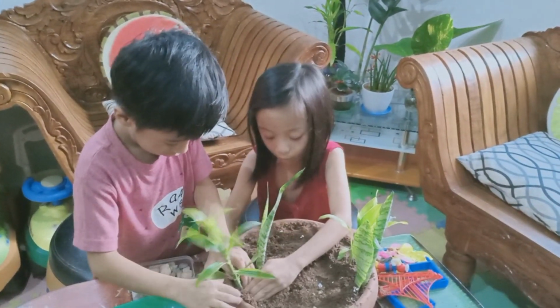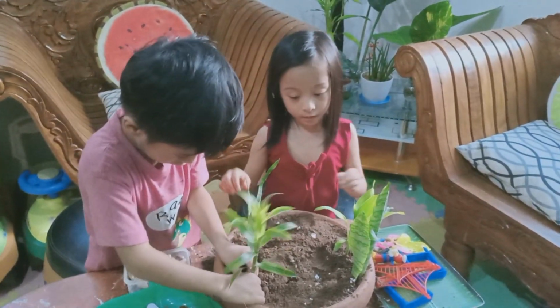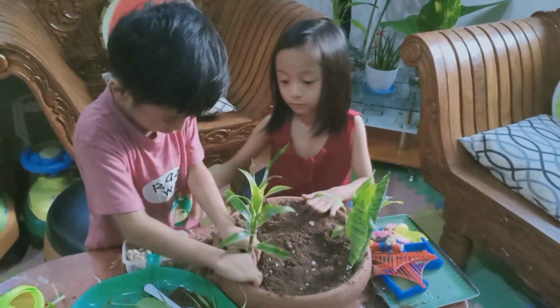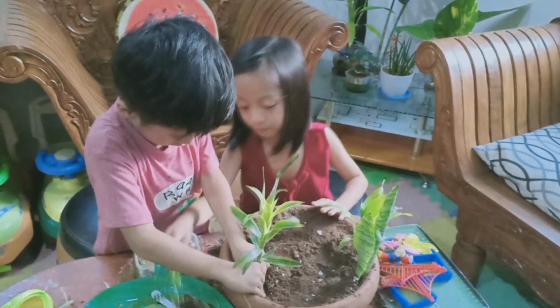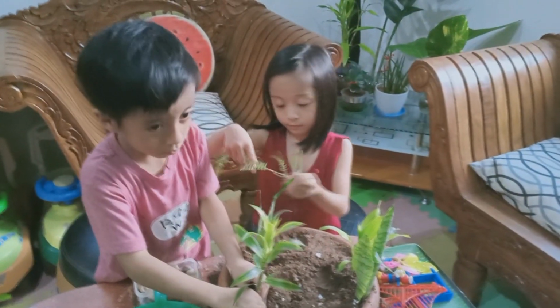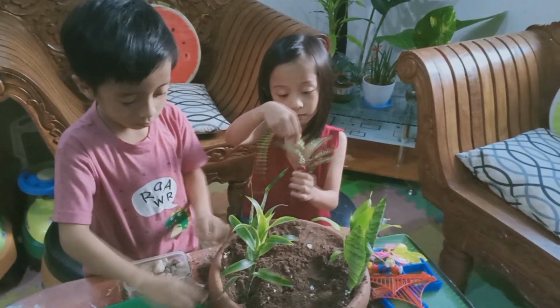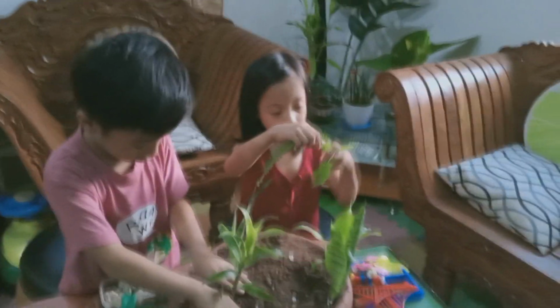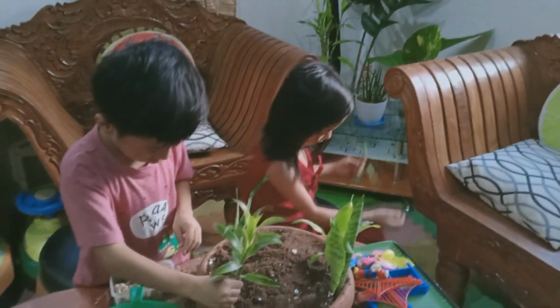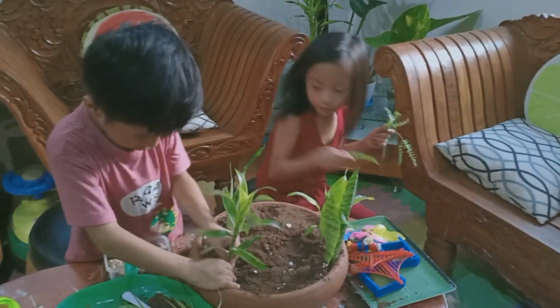Okay, next plant. What plant is that? That is the Boston fern plant.